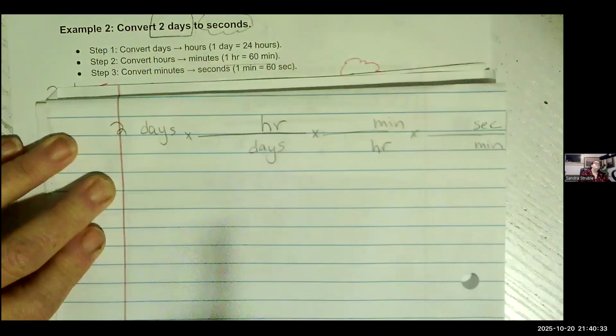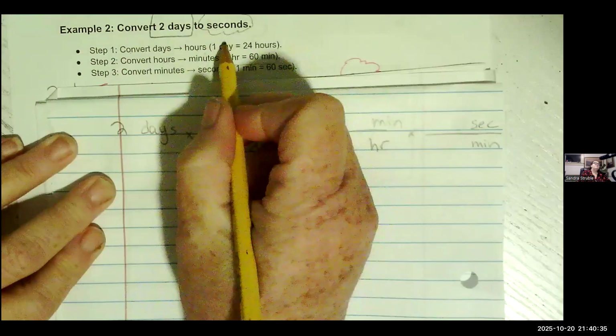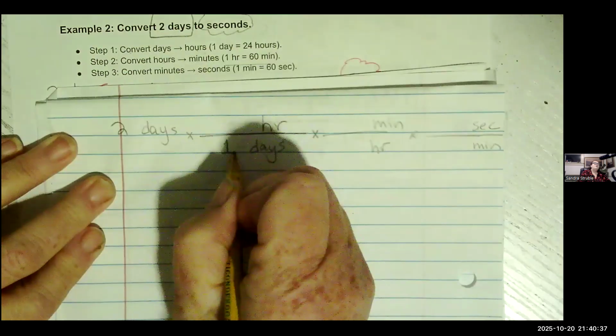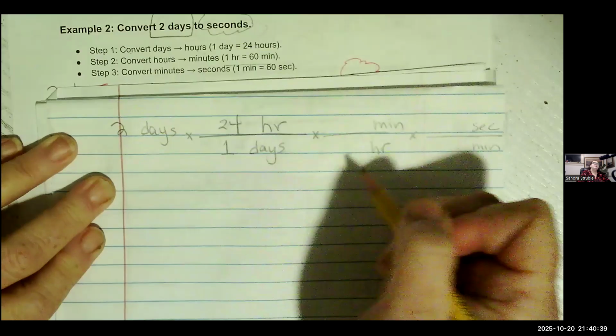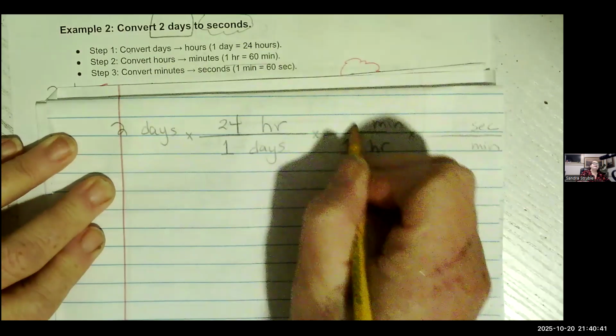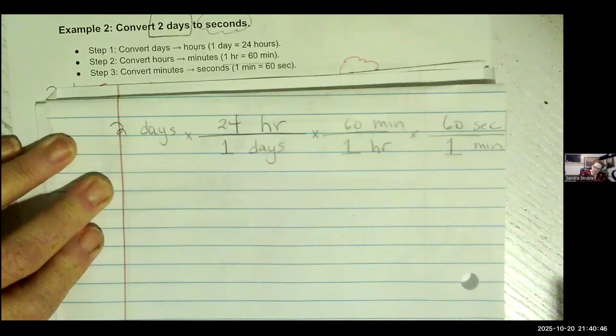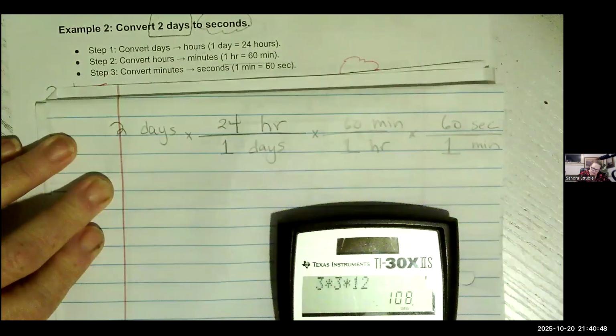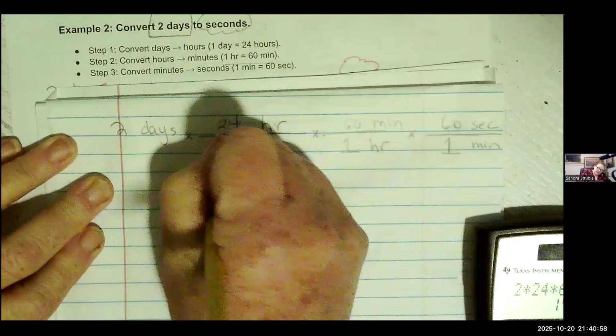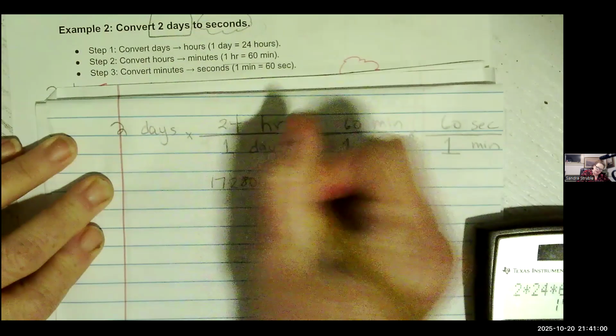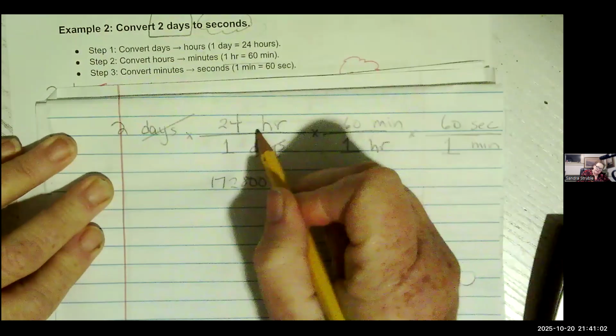1 day is 24 hours. 1 hour is 60 minutes. And 1 minute is 60 seconds. Now we multiply straight across. 2 times 24 times 60 times 60, and I get 172,800. And days are gone, hours are gone, minutes are gone, left with seconds.